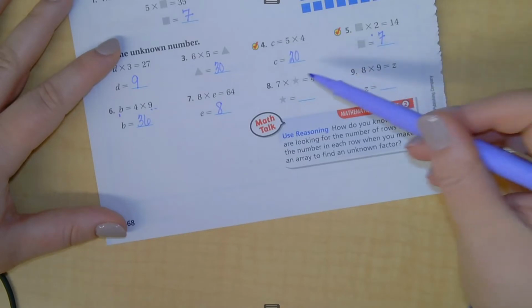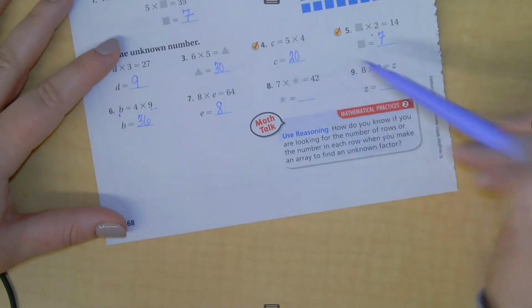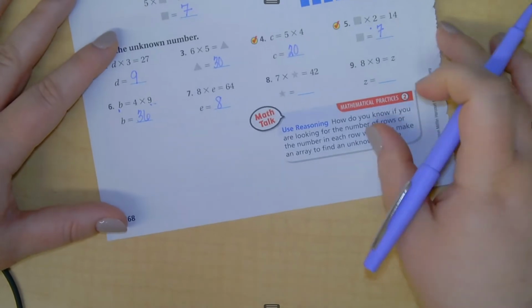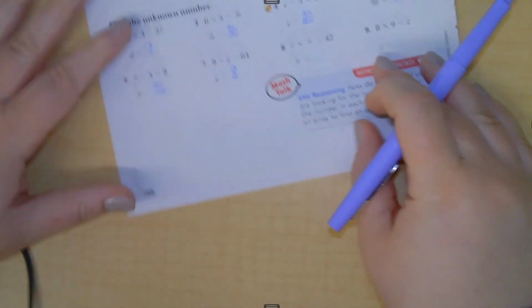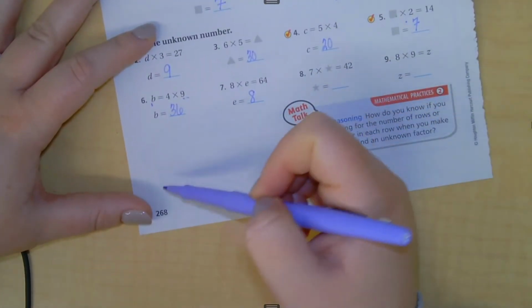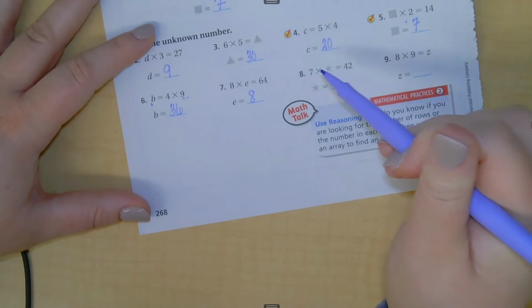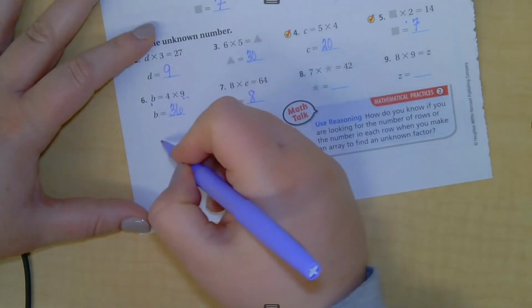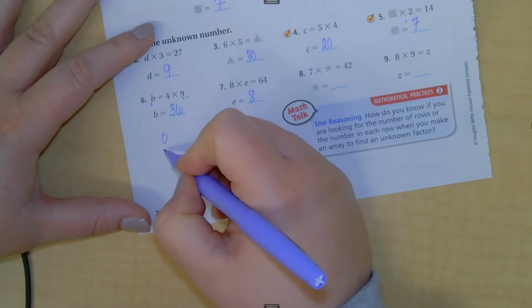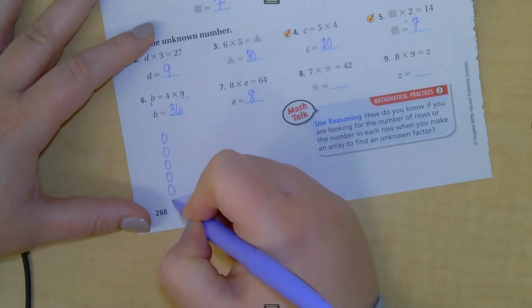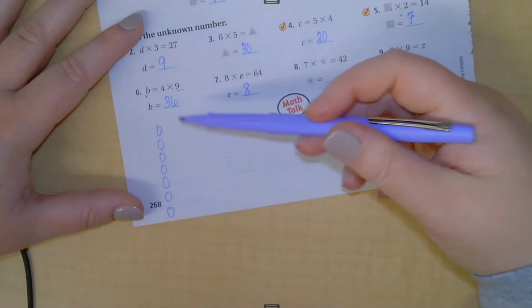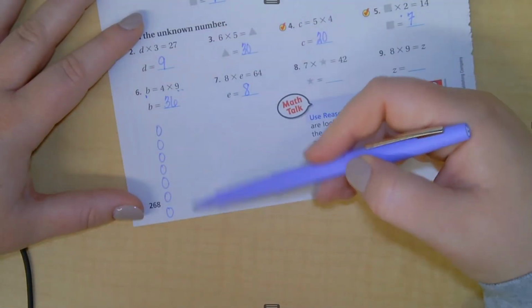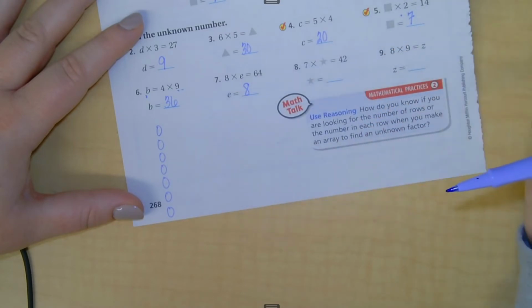All right, next we have 7 times star equals 42. We haven't memorized our 7s yet. Okay, so although I could just run up here and find it for you real quick, I want to show you multiple strategies. So I'm going to draw an array over here. Okay, and I want to draw an array that has 7 rows. So 1, 2, 3, 4, 5, 6, 7. There's my 7 rows. And I want to repeat and add 1 to each row until I get to 42. And then I can figure out how many I have in each row.